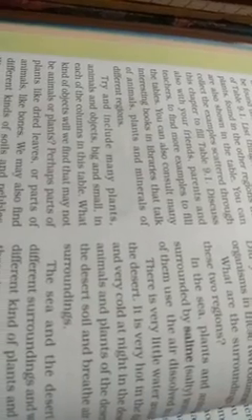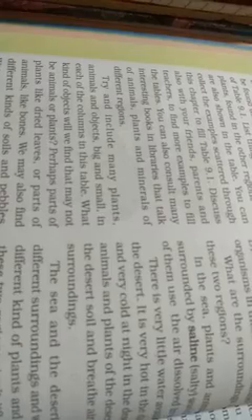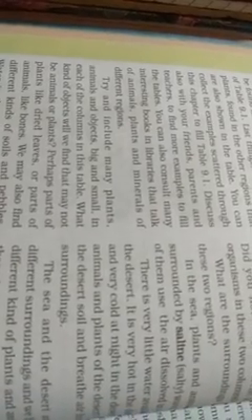But we are all human beings. What kind of habitat do we have? We are living on the land. We are also terrestrial animals.